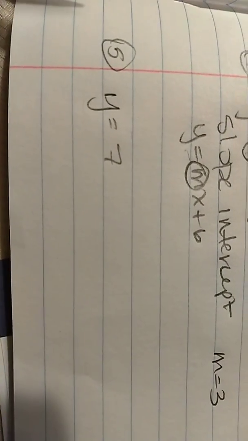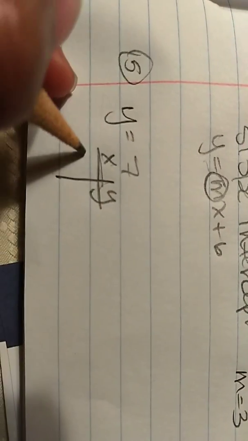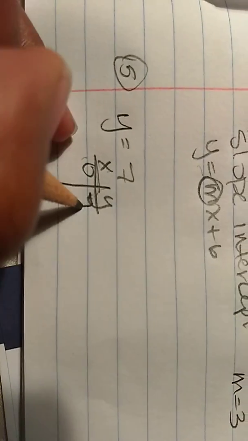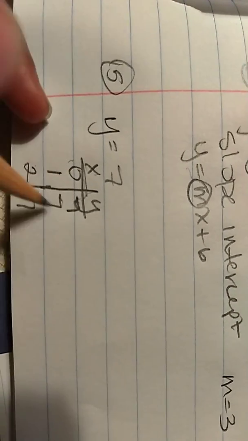Now I have an interesting little equation. What's the slope of this line? I don't know. So let me do some work here. Let me draw a little table. If x is 0, y is 7. If x is 1, y is 7. Okay, well, what if x is 2, y is 7? Oh, so no matter what, y is 7.